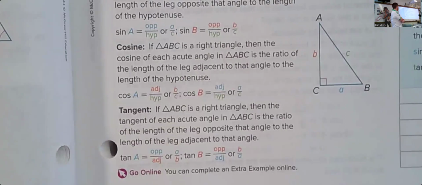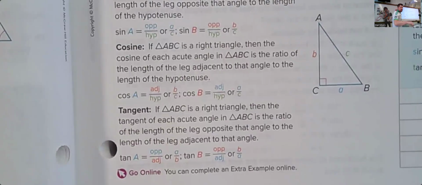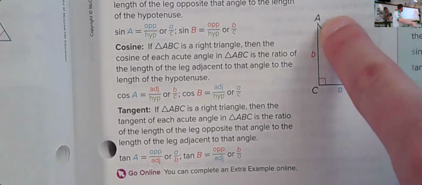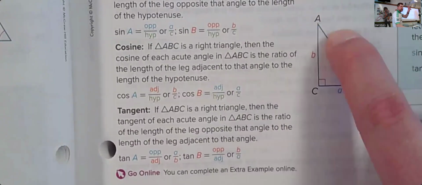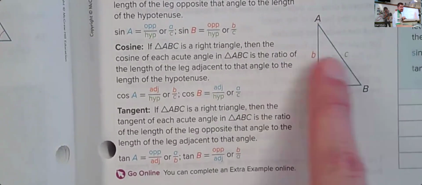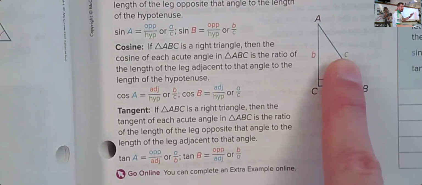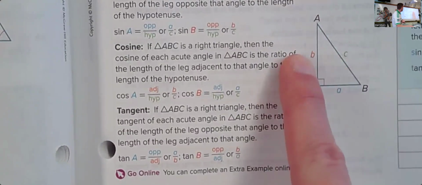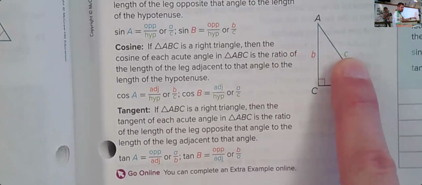So for example, if you look at angle A, the length that is adjacent, by the way, there are two adjacent sides to angle A, B and C are both adjacent. However, one of them is the hypotenuse. So when we're talking about adjacent, we're talking about the side that is adjacent that is not the hypotenuse. So adjacent here would be B, and hypotenuse is C, because hypotenuse is always C.